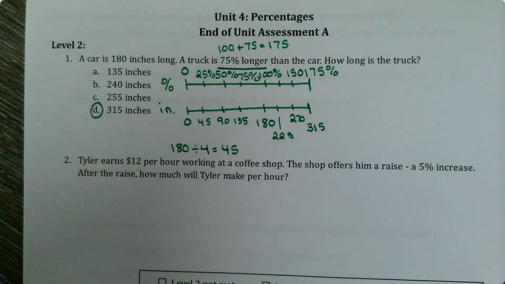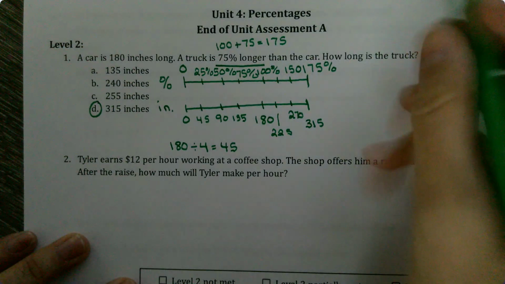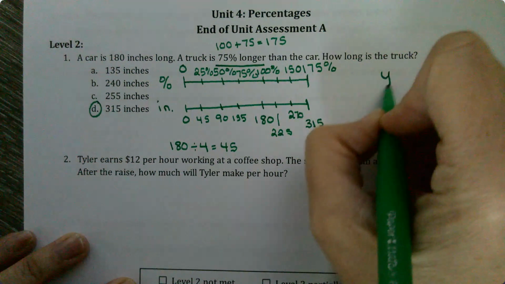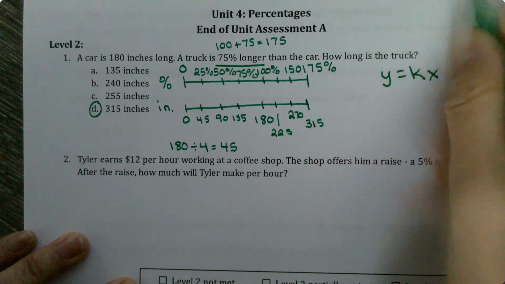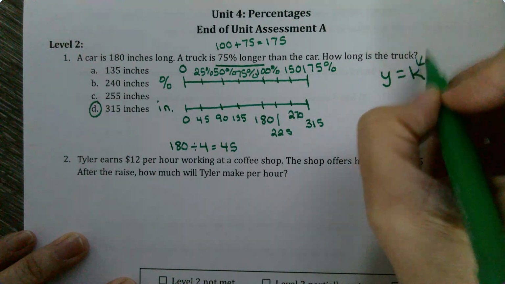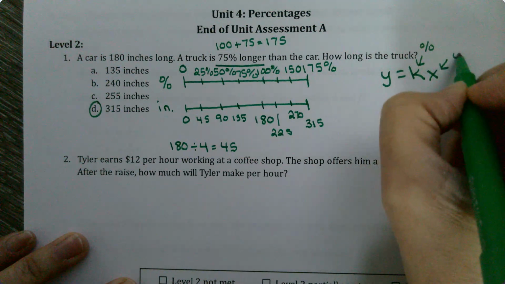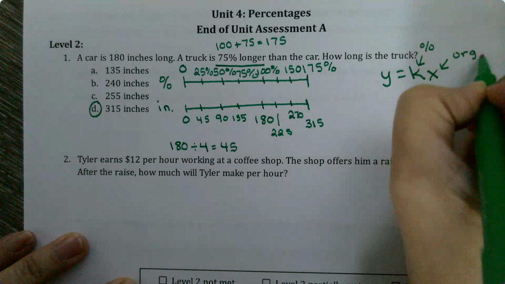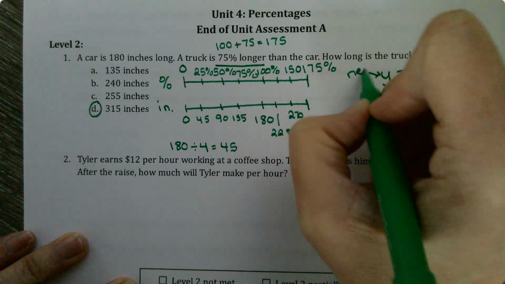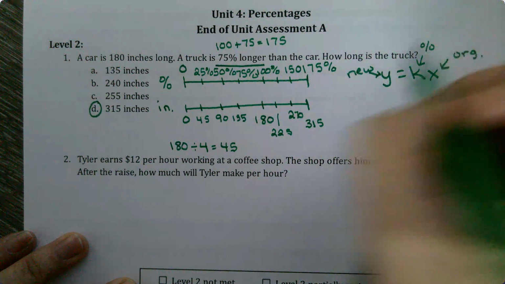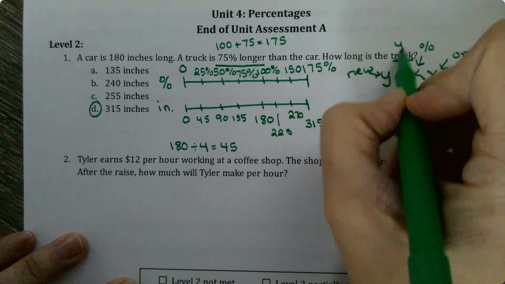If you don't like the double number line, let me show you another way to do that. We could also do it using our formula y equals kx, where k is going to be our percentage, x is going to be the original, and y is going to be our new measurement. So in this case, when we're trying to find the truck, that's our letter y.